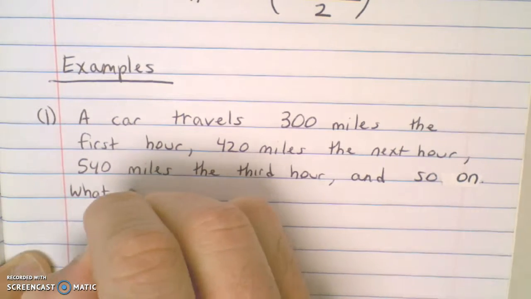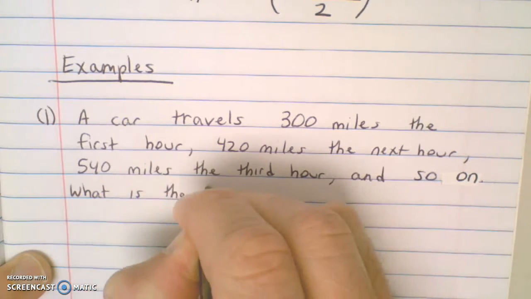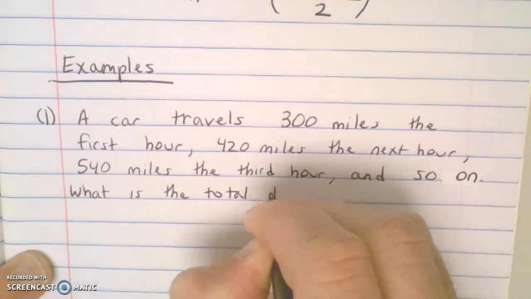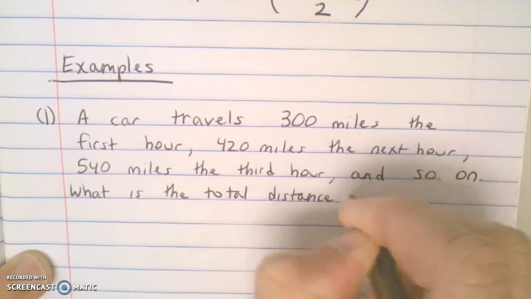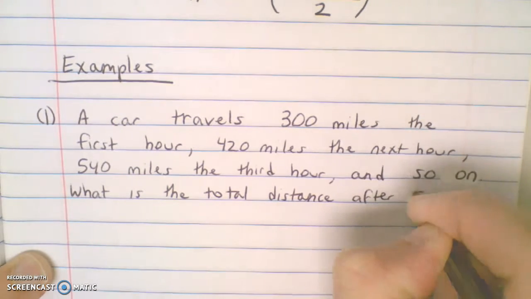What is the total distance after 5 hours?